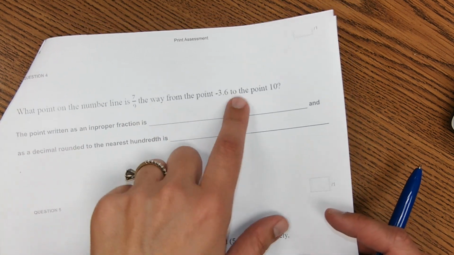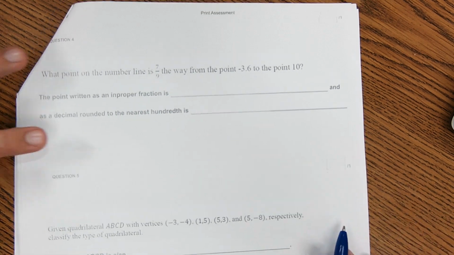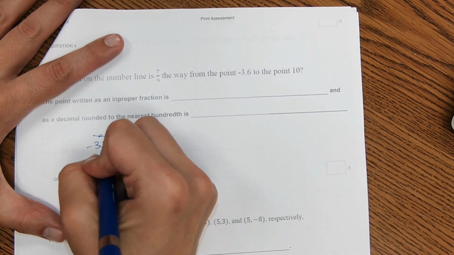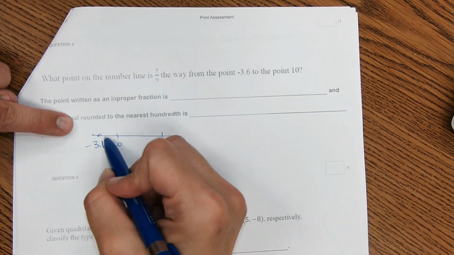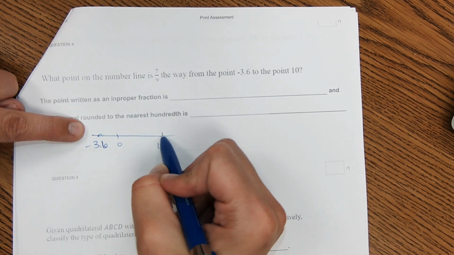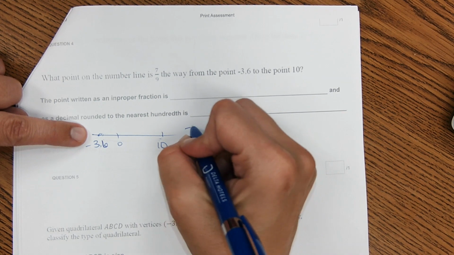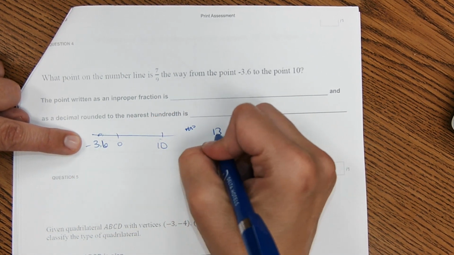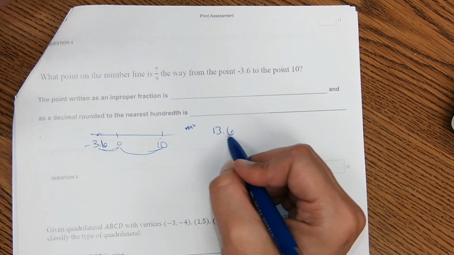What point on the number line is 7/9 of the way from the point -3.6 to point 10? So this is one of the more challenging ones. You have a number line, you have a point at -3.6, you have 0 here, and then a point at 10. It wants to know what point is 7/9 of the way to 10. So first step, we need to figure out the distance between these two. The distance between -3.6 and 10 would be 13.6. So you have 3.6 here plus another 10.